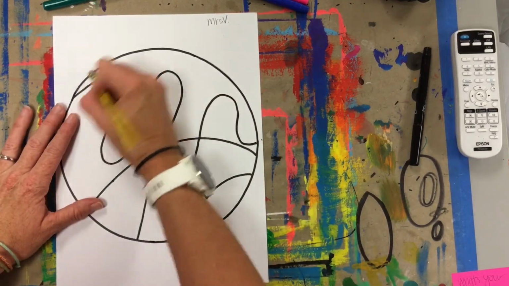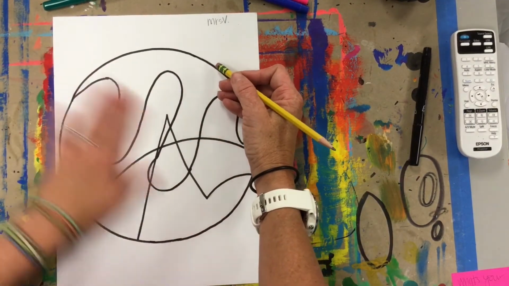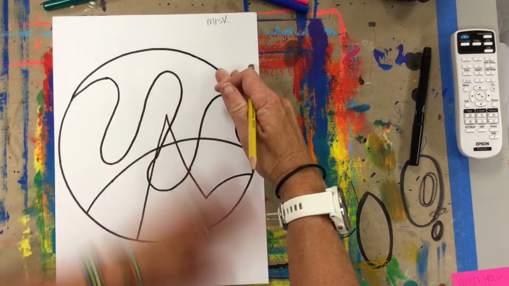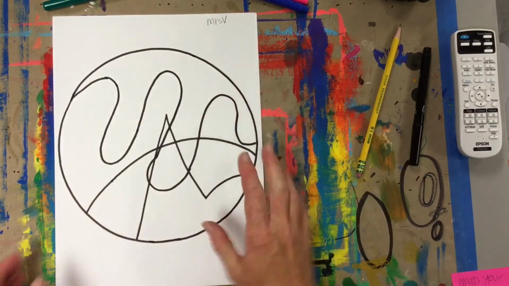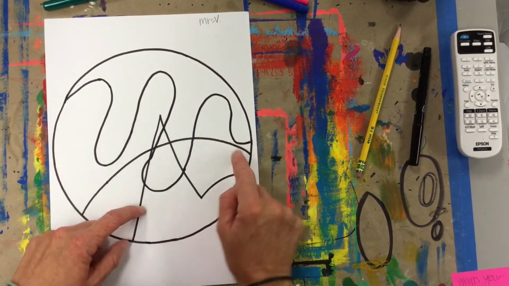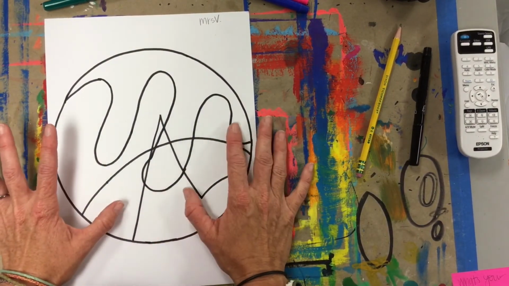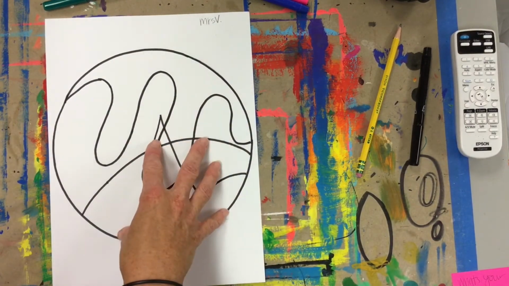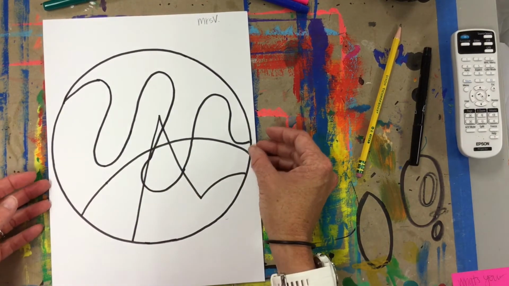So pause this when you need to, and we'll get back to the filling in of designs. Okay, so now that you have all your lines, you're going to do a different design in each section. It's totally up to you what you do. We're going to work on this this week, and we're going to work on this next week. So I don't expect you to get them finished, but I do expect you to take your time and make them look nice. I don't want to see a bunch of rushed work.